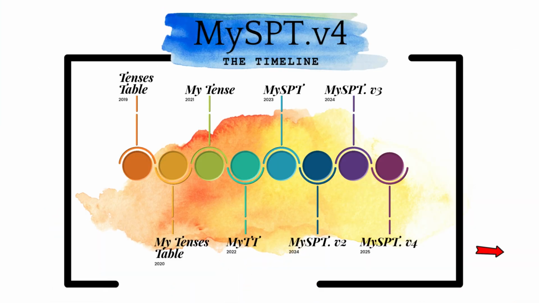The timeline illustrates the development of the innovative product, MySPT version 4, which began in 2019 under the name Tenses Table and has evolved into its current form in 2025, now known as MySPT version 4, featuring a new look and improved features.